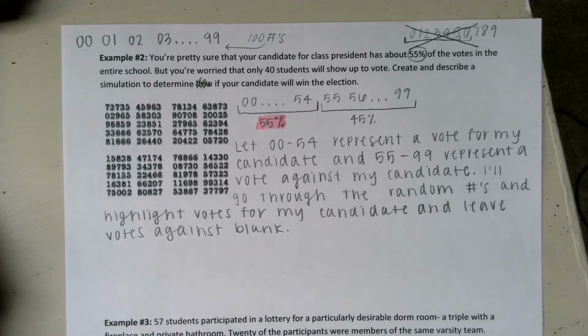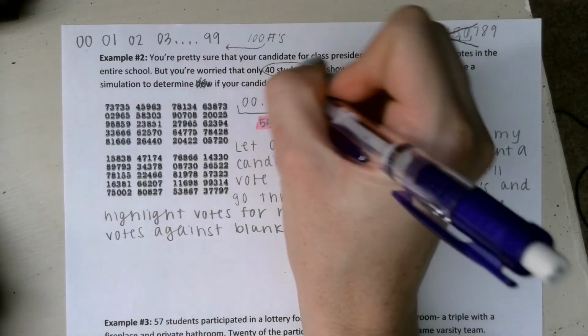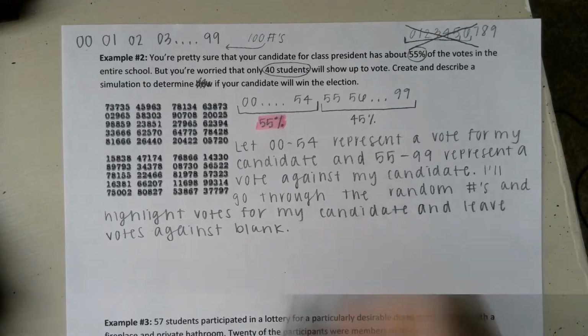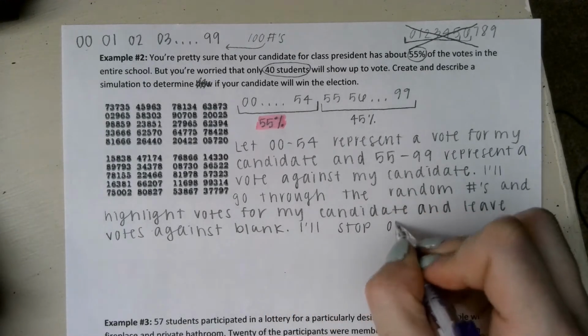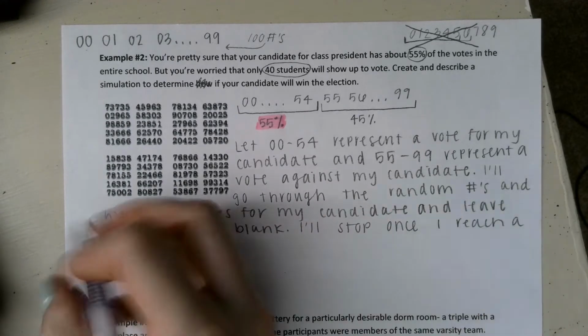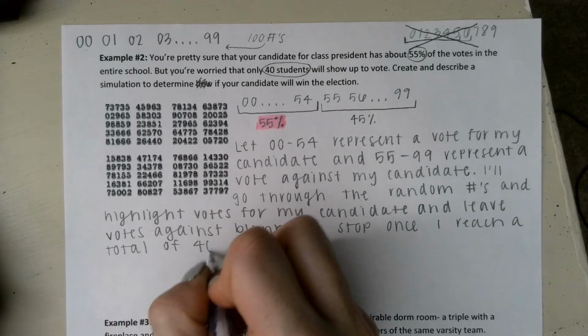Now I don't want to sit here and do this forever, so I need to talk about when I'm going to stop. I think that only 40 students are going to show up and vote, so I'm going to continue this process until I reach a total of 40 votes. So I'll stop once I reach a total of 40.